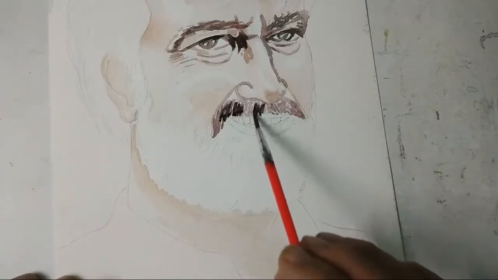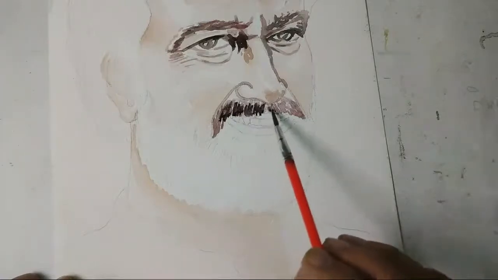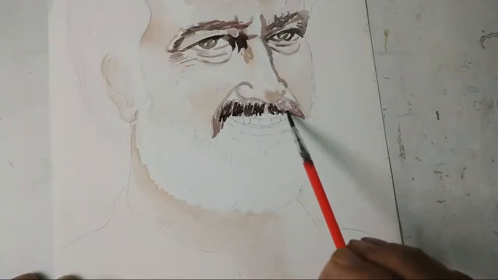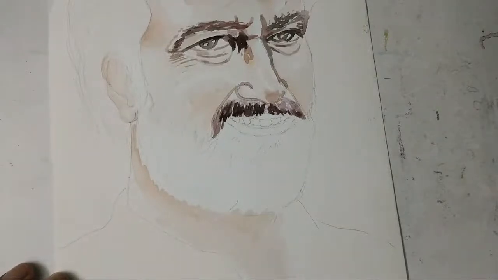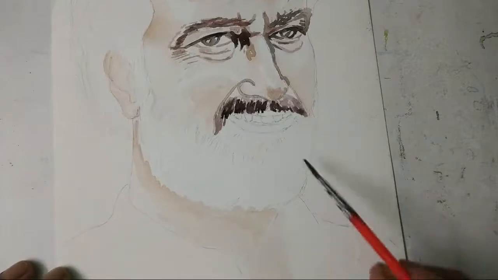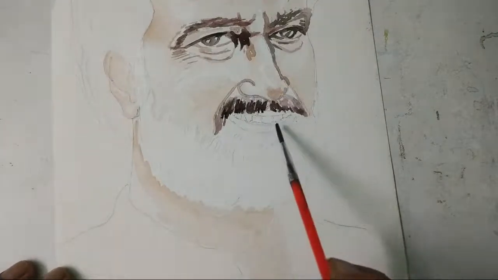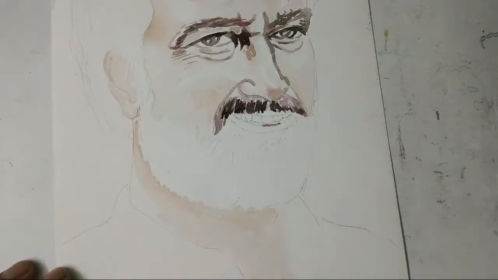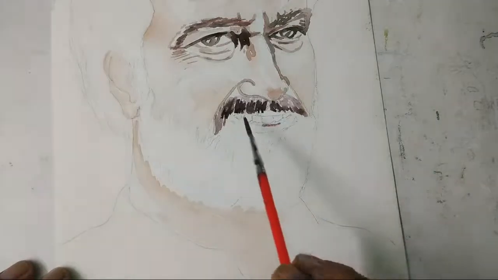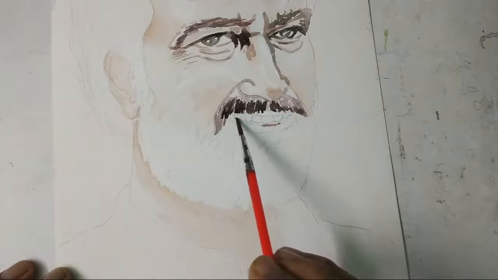The mustache is longer, it is coming over the lips, and the lips and the teeth I will show you. The lips have pink or a shine on them, so use a little bit of color and use red in them.